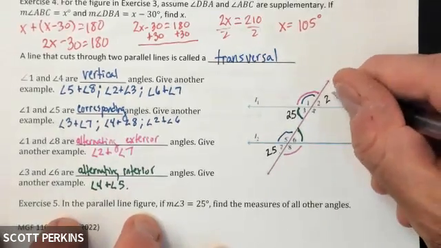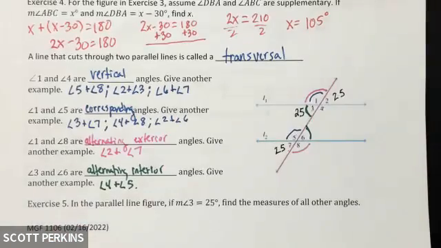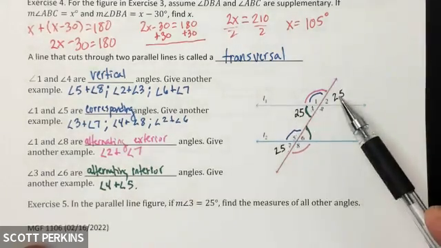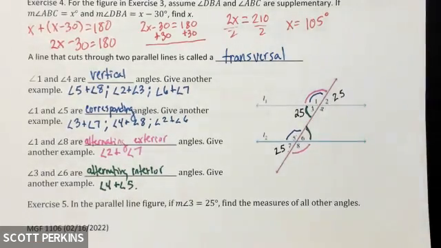Why is that one 25? It's the alternating exterior of 7, yes. Or you could have said there's multiple reasons for that, or you could have said it's a vertical angle with 3. Okay, so either one of those, it doesn't matter. Neither one is better than the other.